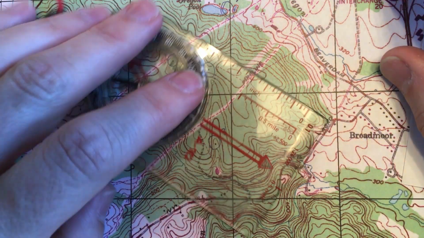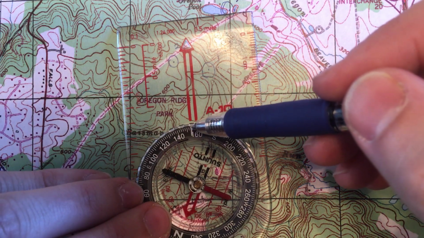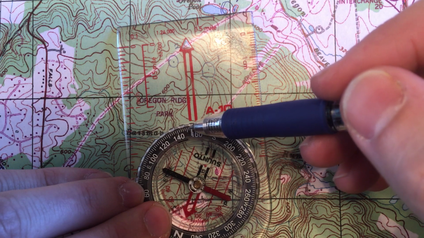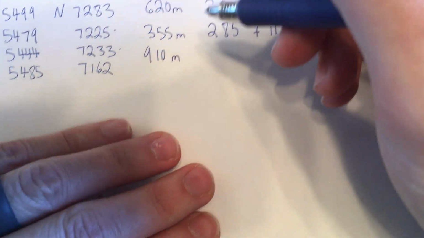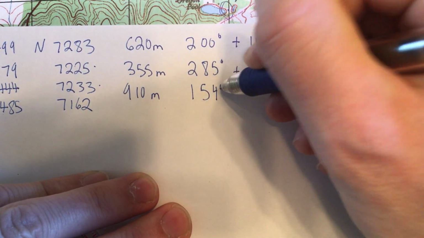So now I can spin this compass around here, and I see, okay, I'm about 154 degrees here. So I've got my 150 line, and each of these is 2, so I'm going to call that 154 degrees. So I grab my piece of paper here, right, 154 degrees.